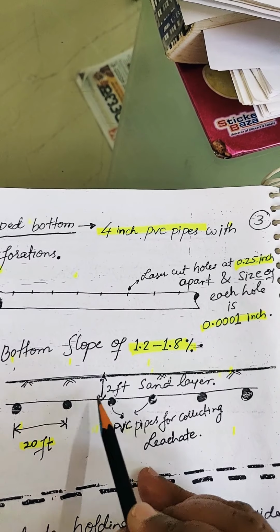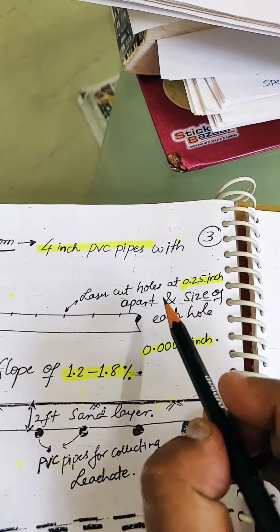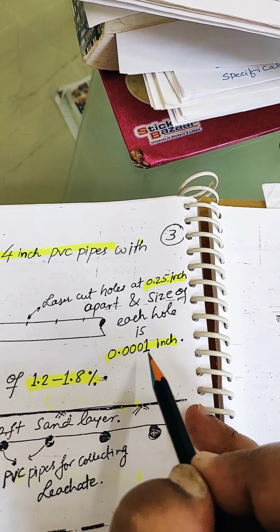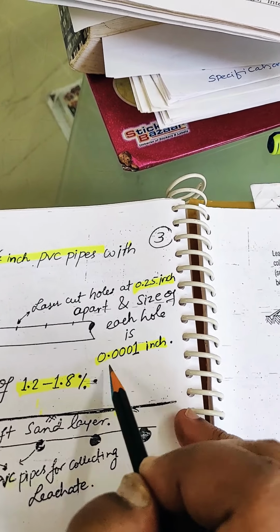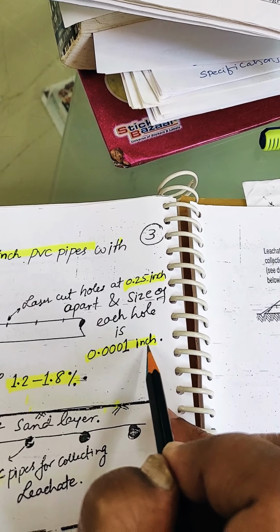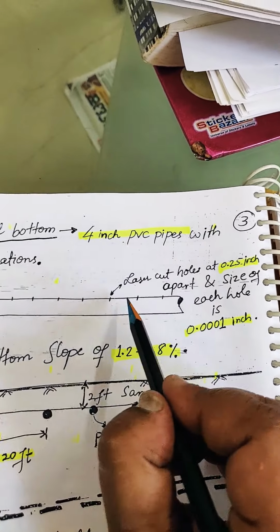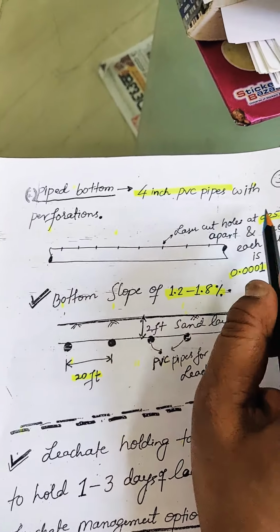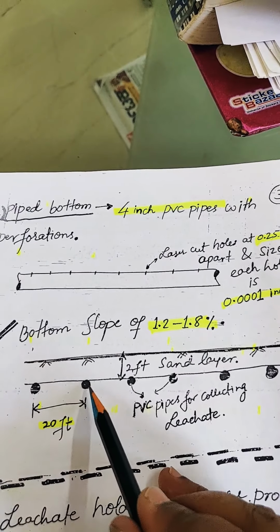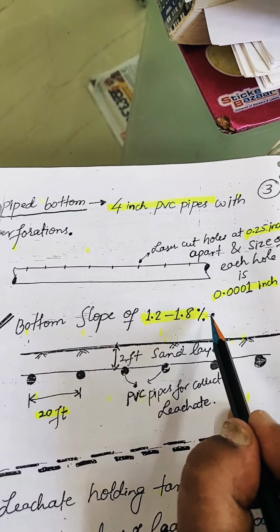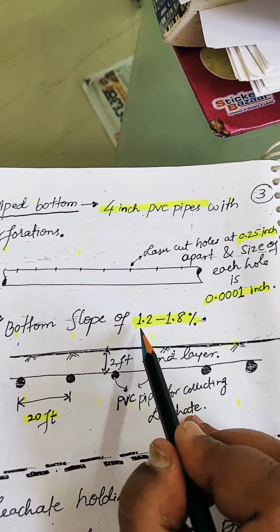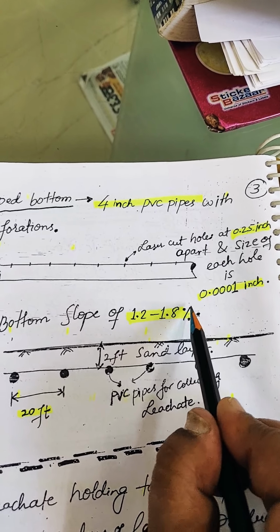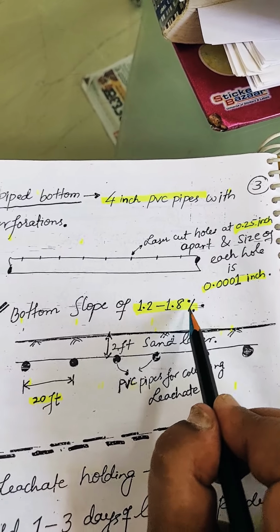Every 20 feet you have to put one 4-inch pipe. Each pipe will have a 0.001 inch hole, a very micro hole, so that other solids, sand particles, etc. should not enter. So at every 0.25 inch apart, a small 0.001 inch hole, a laser cut hole, and the pipe should have a bottom slope of 1.2 to 1.8%. What is this 1.2 to 1.8%? It means 1.2 to 1.8 feet slope for every 100 feet.